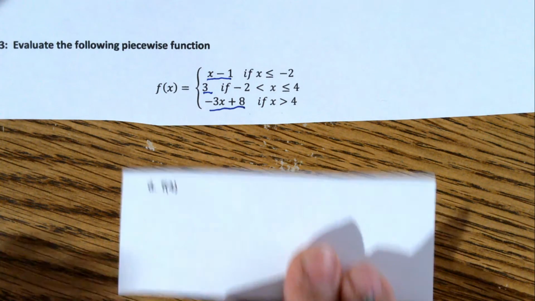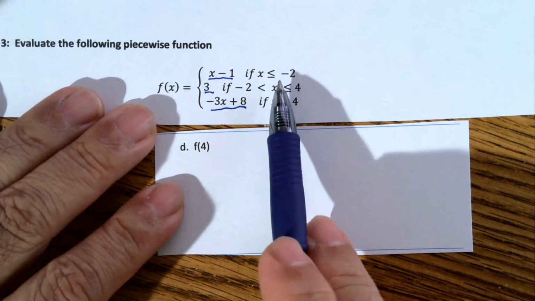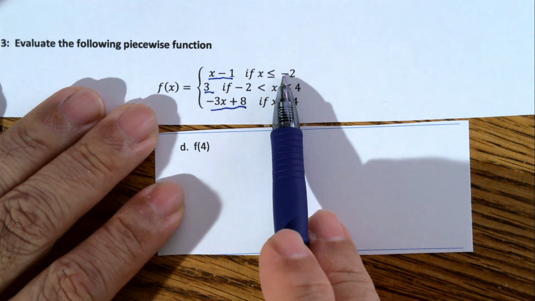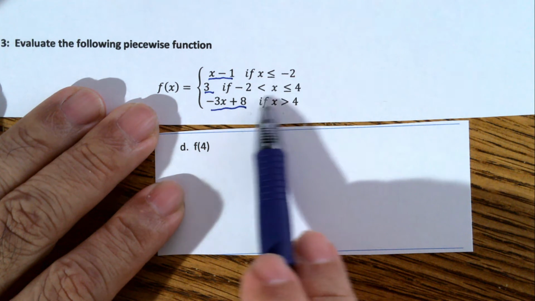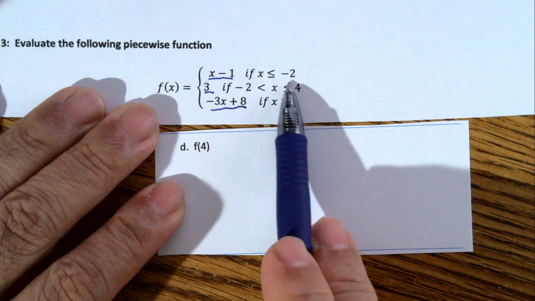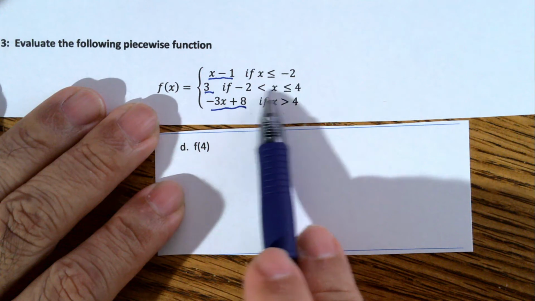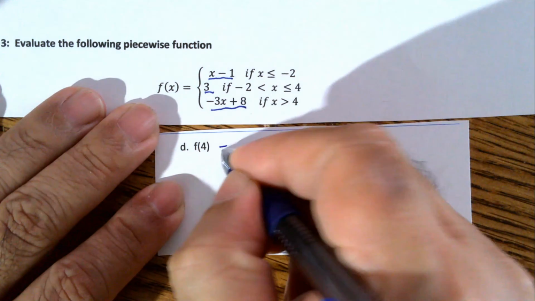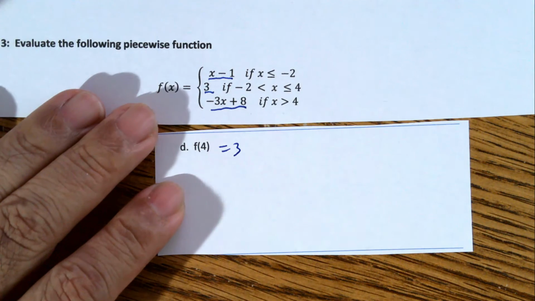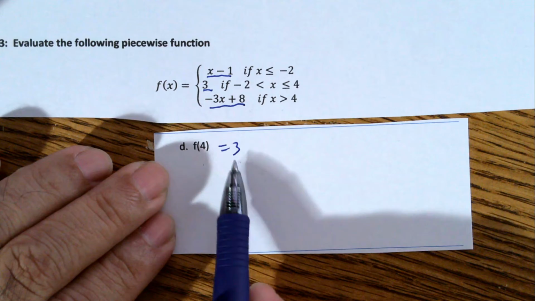D. 4. Where does the 4 fit? Is 4 less than -2? No. Is 4 in between -2 and 4? And notice we are including the 4 with this less than or equal to. So yes, the 4 fits into this middle one, so the value is 3. It's just 3, not 4 times 3. There's nowhere to put the 4. So it's just 3. That's it.